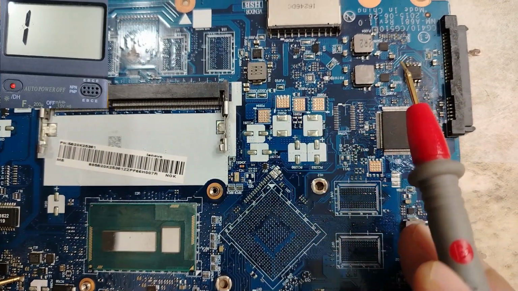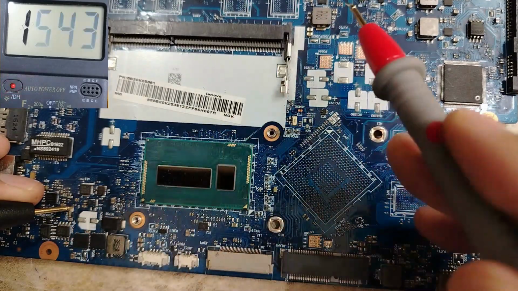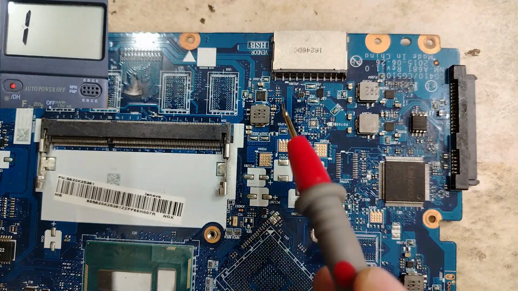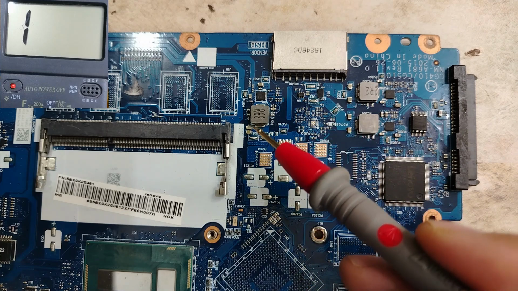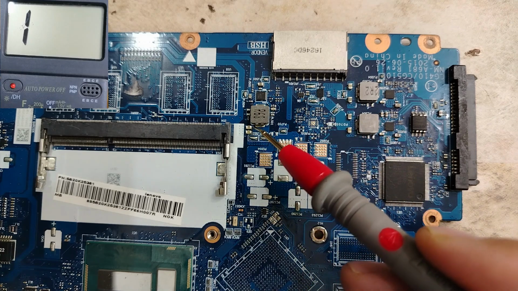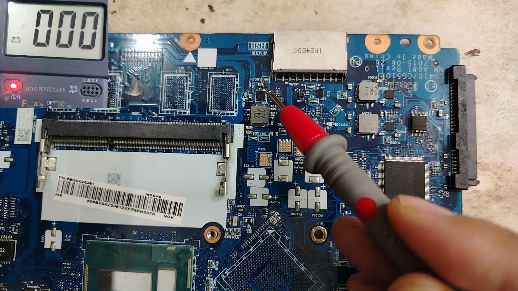Let's begin with this circuit, the RAM circuit. Always the current sense resistor will be connected to the ceramic capacitors in the circuit. Those ceramic capacitors are in the output, and this is the input. Let's check. Do you see?